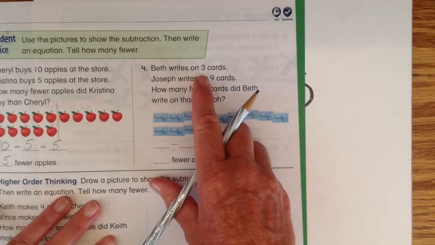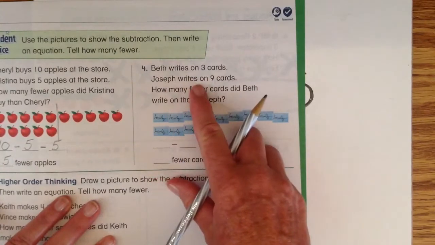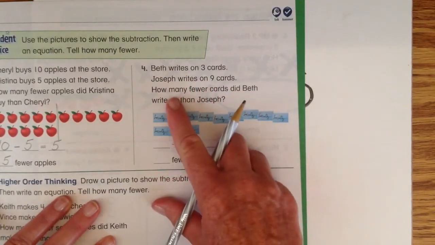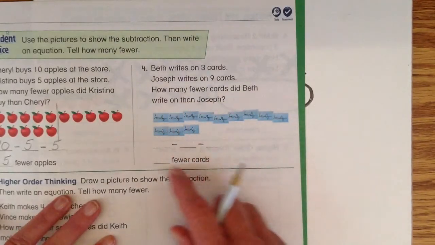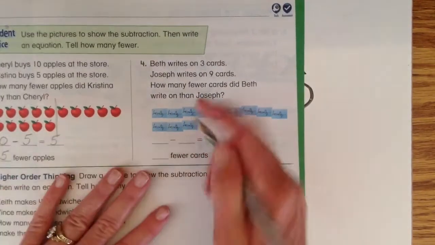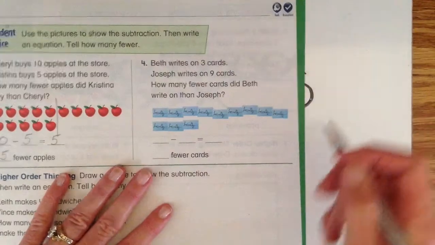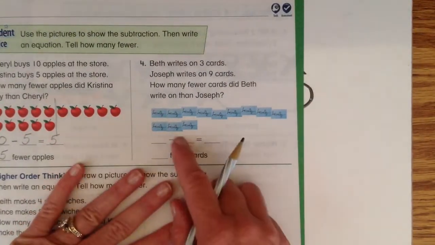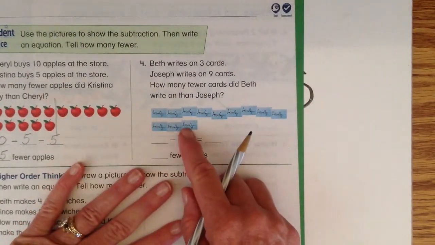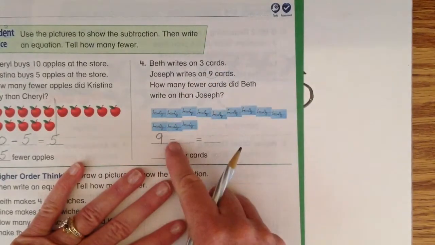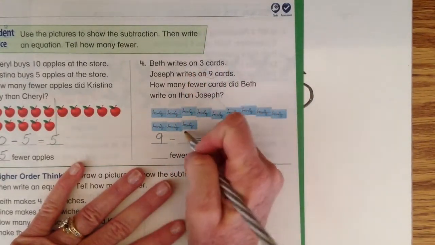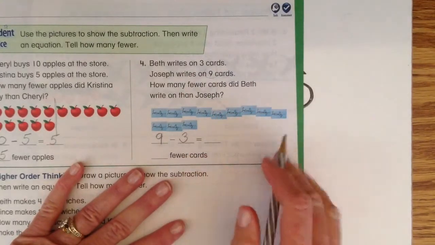Beth writes on 3 cards. Joseph writes on 9 cards. How many fewer cards did Beth write on than Joseph? So again, we have them lined up. 1, 2, 3. Oh, but before we do that, let's do our subtraction fact. What's our biggest number? 9. So that's going to go first. Take away the 3, our smaller number. How many are left over?